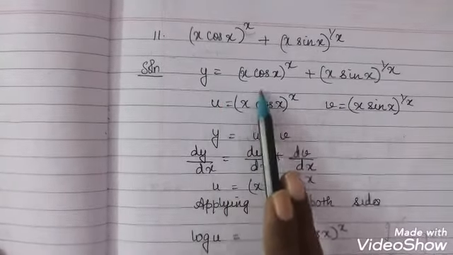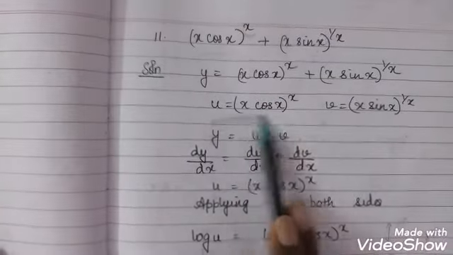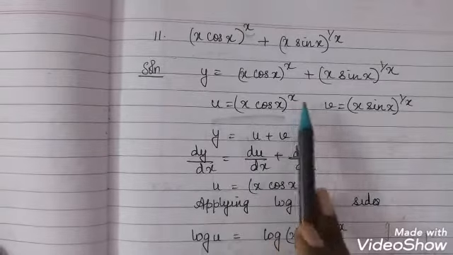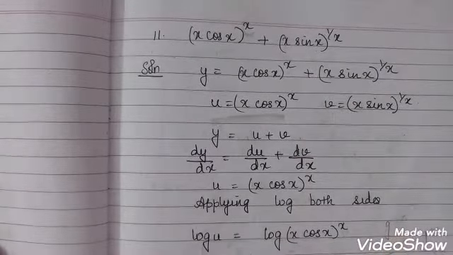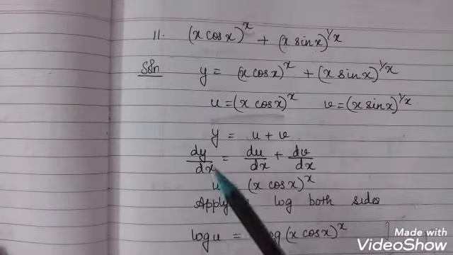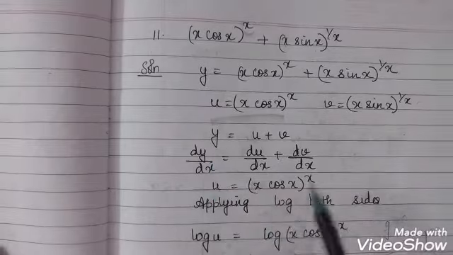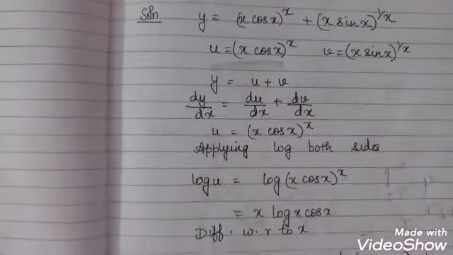Y equal to x cos x the whole power x plus x sin x the whole power 1 by x. U equal to x into cos x the whole power x. V equal to x into sin x the whole power 1 by x. So what is your y equal to here? Y is equal to u plus v. Now what is your dy by dx equal to here? It is du by dx plus dv by dx. This is what you have here.